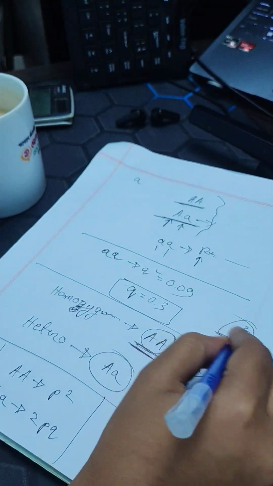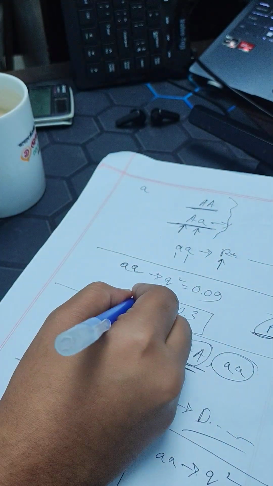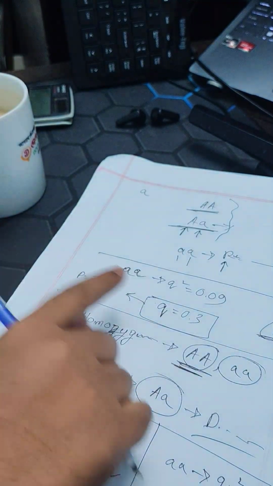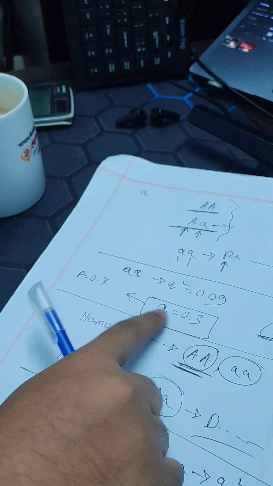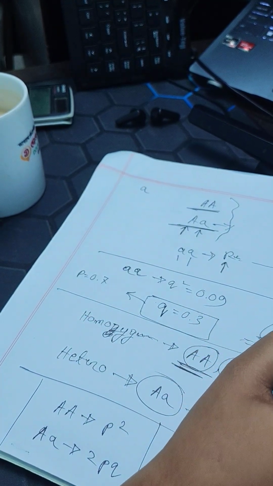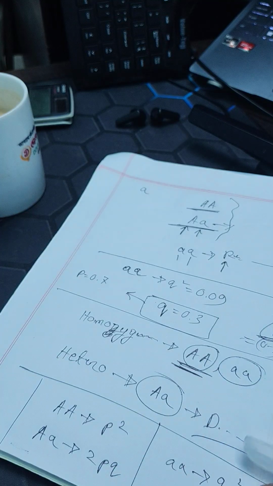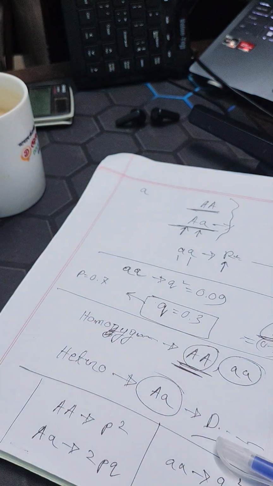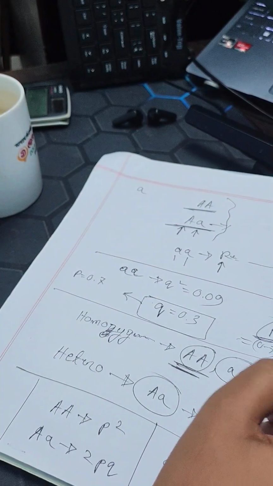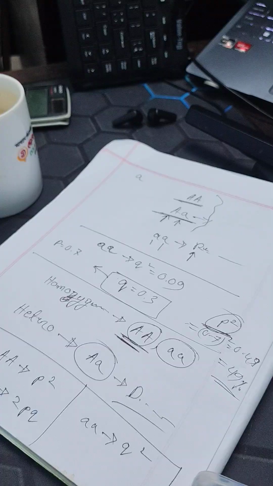Okay, so you have to find out p square. You have already found q, so p will be 1 minus 0.3, which is 0.7, so p square will be 0.7 square, which is 0.49. Okay, is it clear to you? 0.49 means 49%, right? You have to calculate the percentage here. You know the thing.